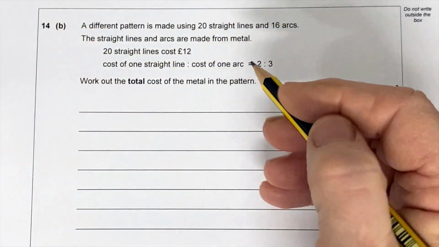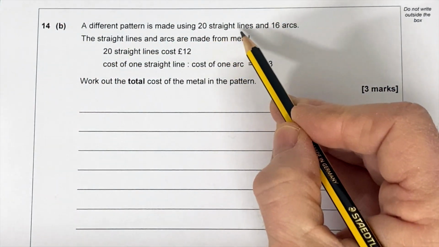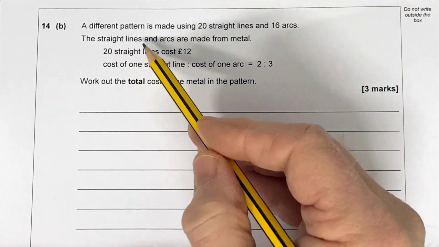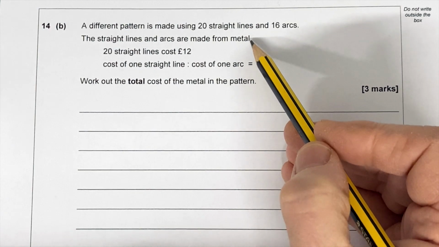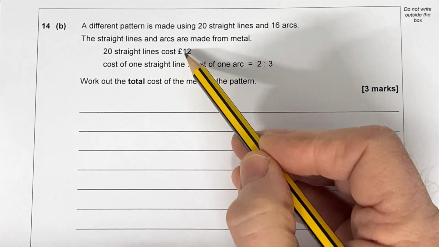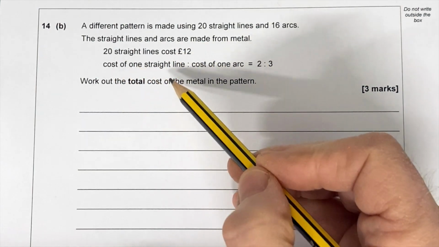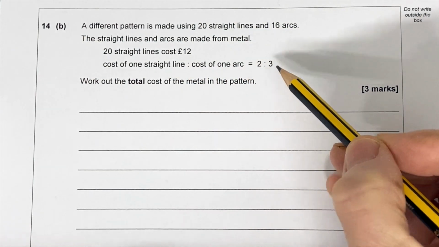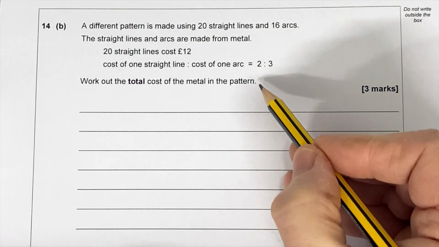Right, 14b, a different pattern is made using 20 straight lines and 16 arcs. So it's a completely different pattern. The straight lines and arcs are made from metal. 20 straight lines cost £12. The ratio of the cost of one straight line to the cost of one arc is 2 to 3. Work out the total cost of the metal in the pattern.